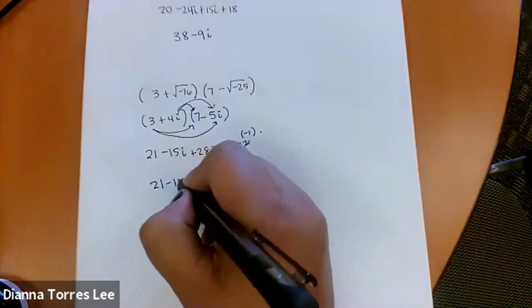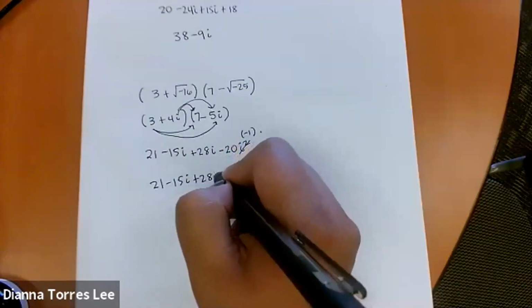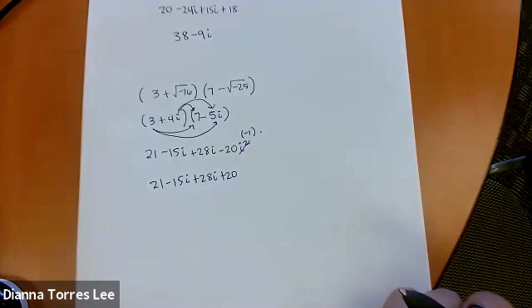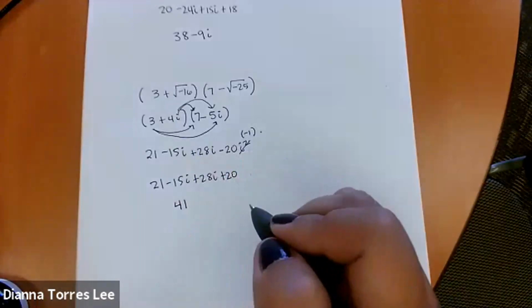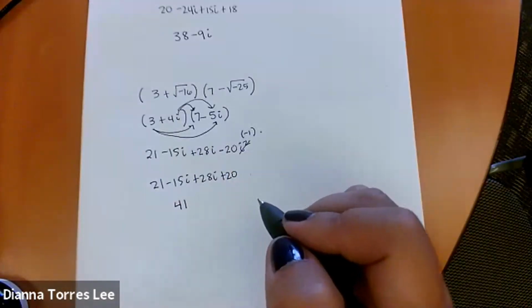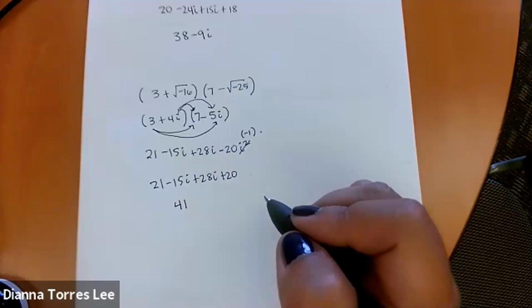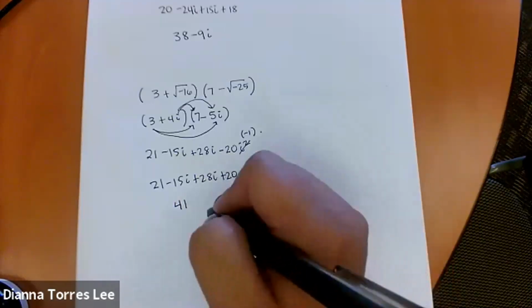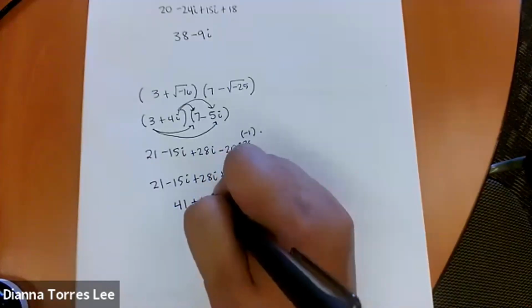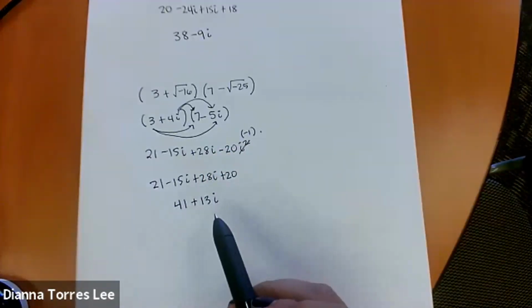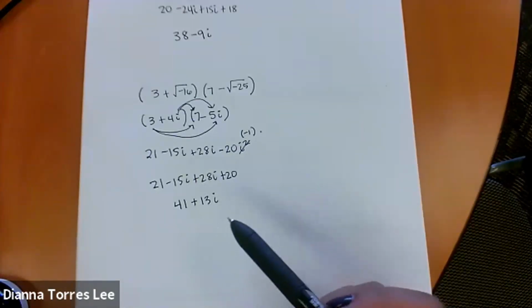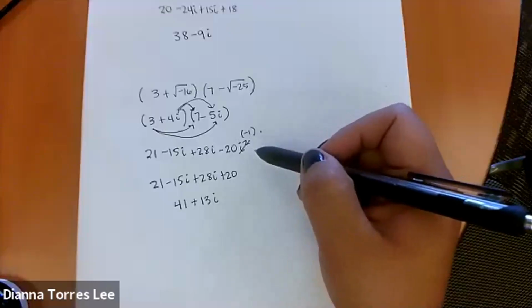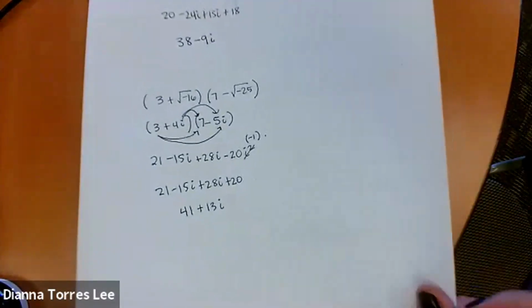So I have 21 minus 15i plus 28i plus 20. 21 plus 20 gives me 41. And then negative 15i plus 28i, I'd have to do negative 15 plus 28, which will give me 13 positive i. And so this is my result right here. So this is how we'll do our multiplication. We essentially sort of treat them like x's, but anytime we have i to the second power, we replace that with a negative 1. The last operation we have to complete in this section is division.